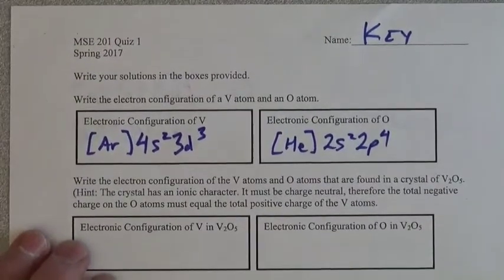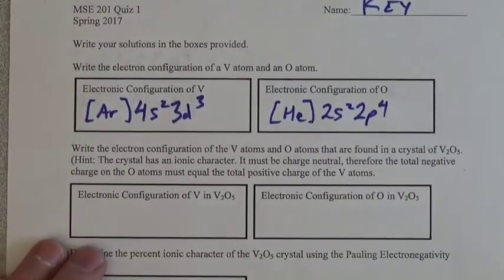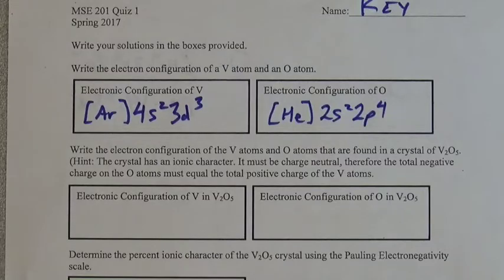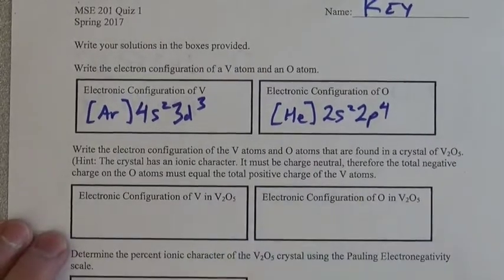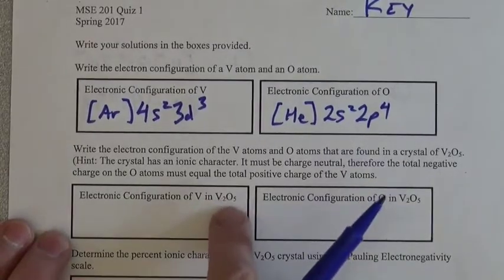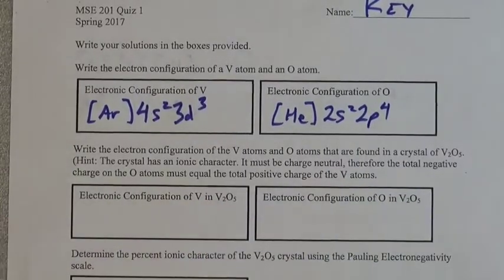Okay. The next question is about the electronic structure of vanadium and oxygen when they're in their oxide, V2O5. Now, something interesting about vanadium is that vanadium can take tons of charge states. It can take +2, +3, +4, +5.